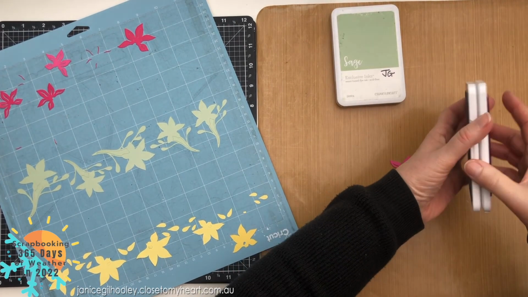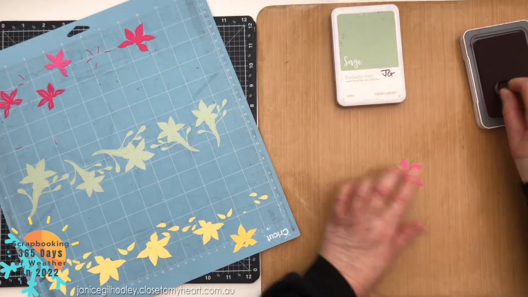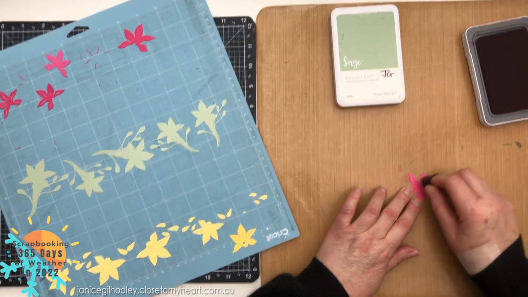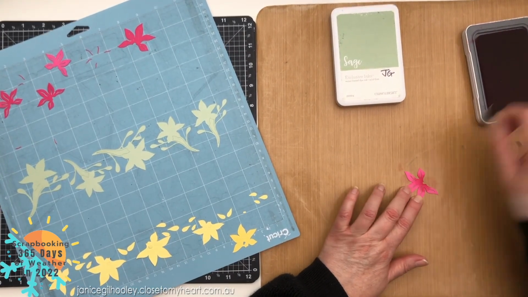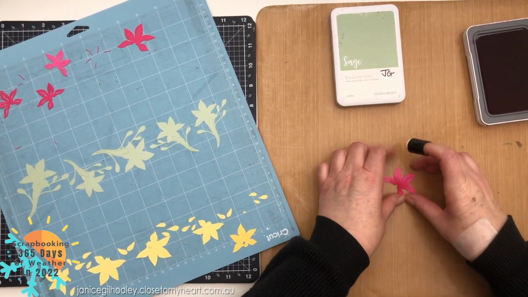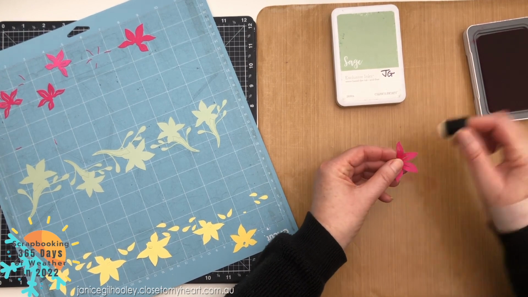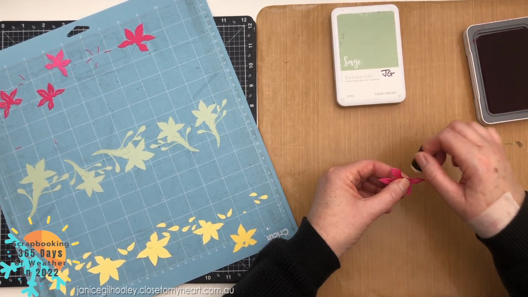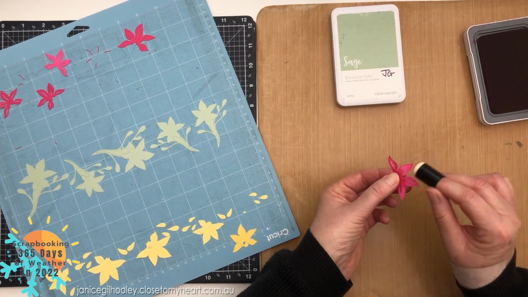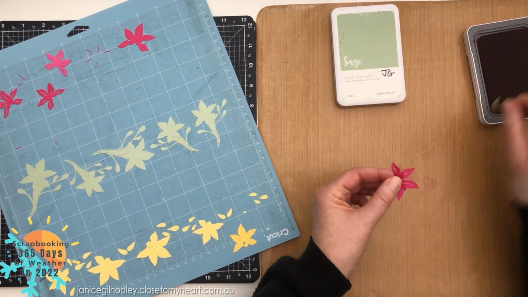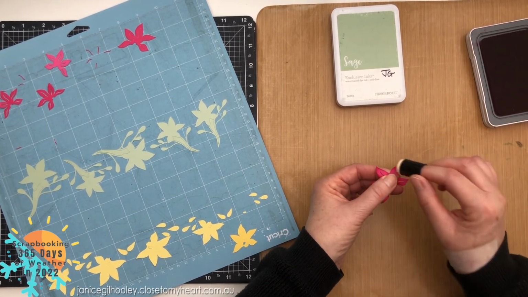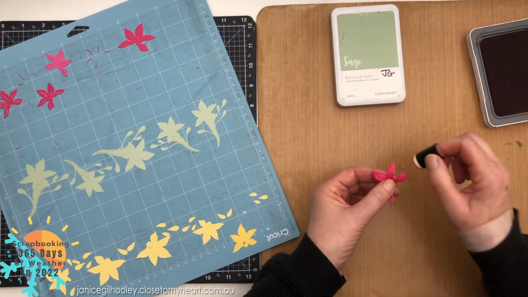And what I'm going to do with this is go in with raspberry ink and just deepen up the central areas of these flowers. It just gives it a more organic feel rather than just a flat look of the cardstock. And then I'm also going to go around the edges. Using one of these sponge daubers is really handy for something like this because it allows you to get into the creases a little bit more, but it does give a really lovely look to the floral elements and brings them to life a little bit more, I think.